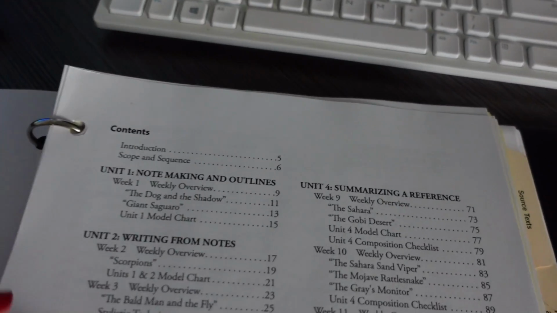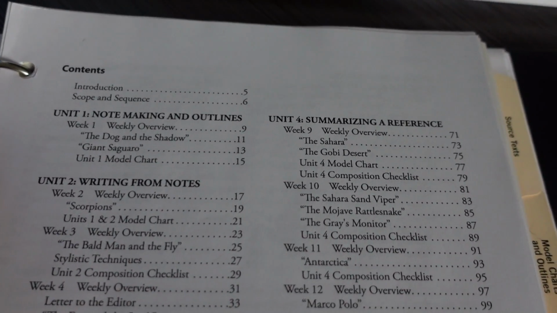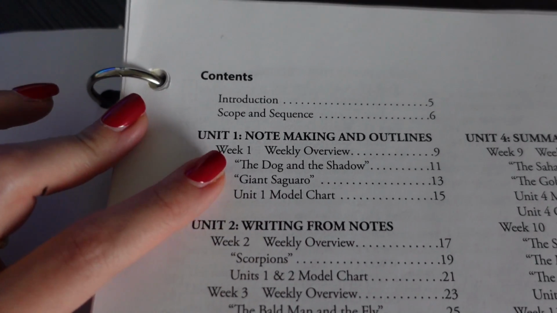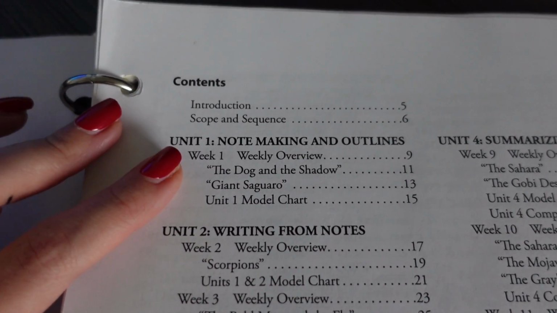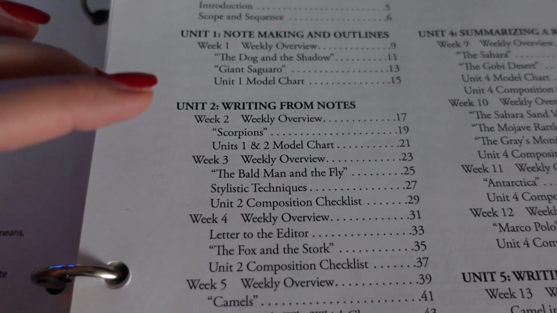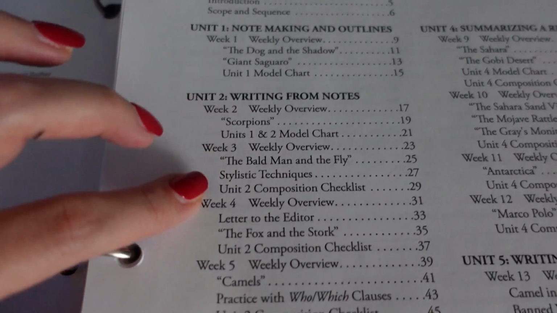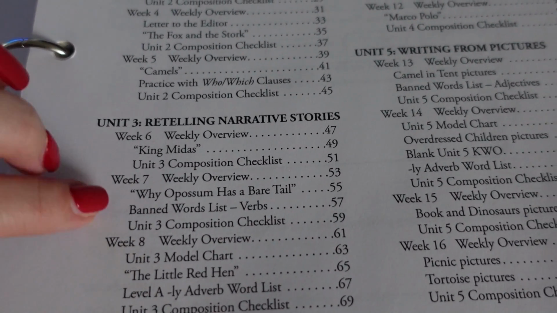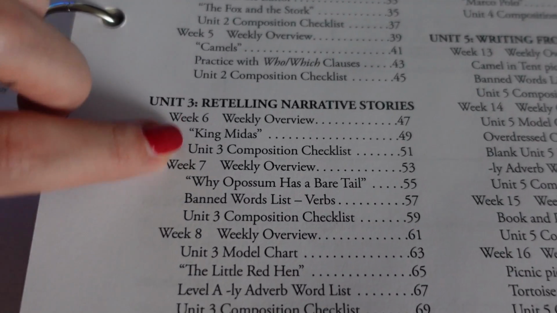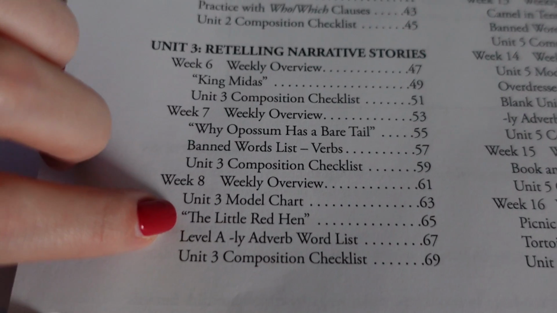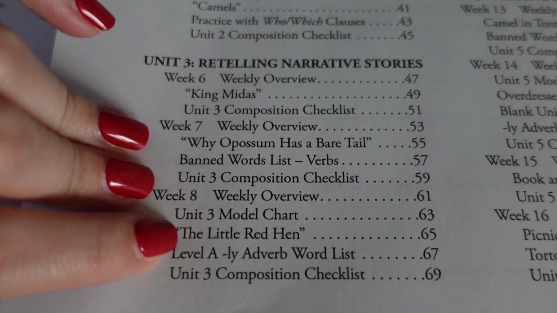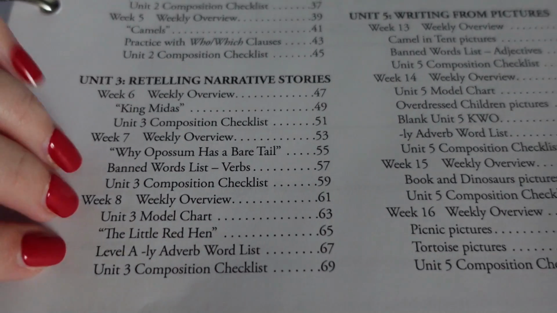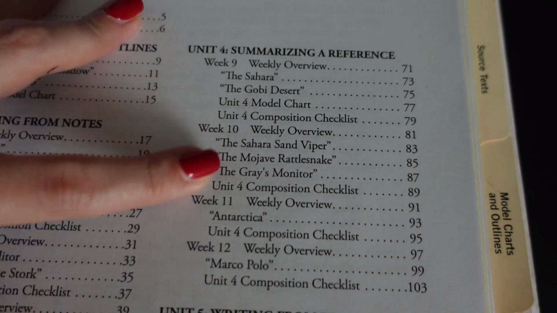I did want to show you the different units that there are in IEW. Unit 1 is really about how to just make an outline. The teacher reads a story and you just practice outlining. Then unit 2, we're still doing those outlines, but now you rewrite your story from your outlines. Unit 3 is retelling stories. It's getting a little bit more creative, where you read a story like The Little Red Hen, a pretty common tale of doing the right thing, we'll say. There are different versions of the Little Red Hen, so they make their own Little Red Hen story based on the original one. Unit 4 is summarizing a reference.